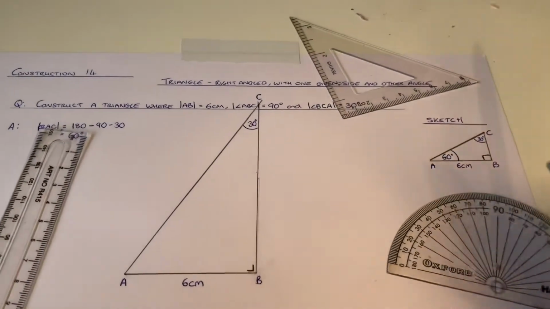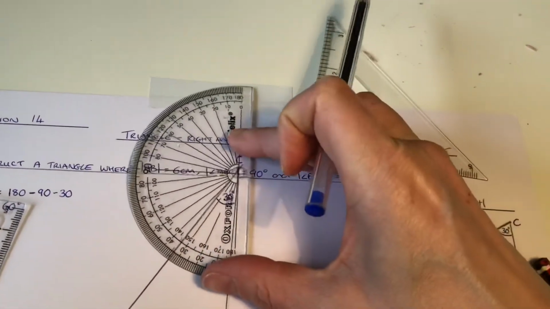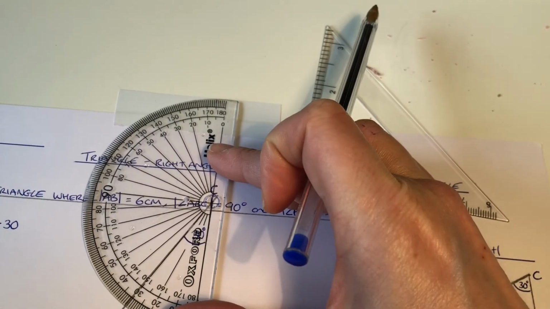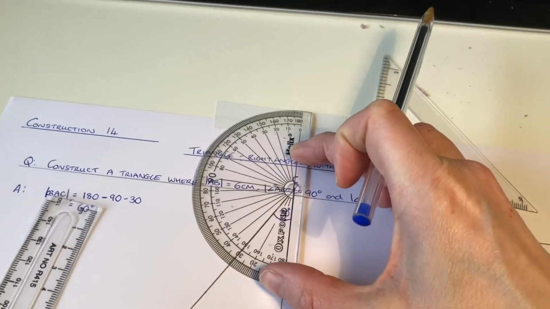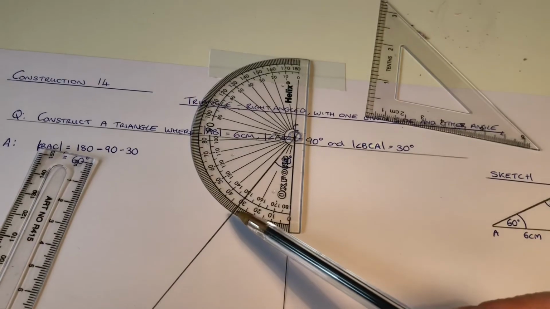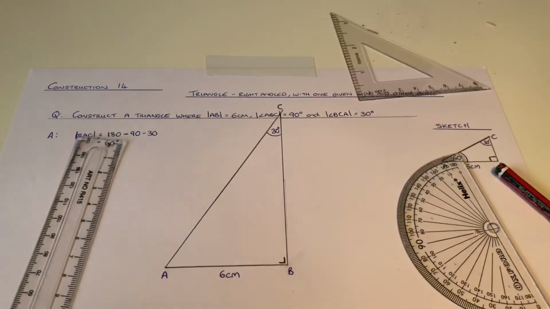Now, the only thing left to do would be to verify in maths that we were correct, and I can do that by lining up my protractor with my point C on the center mark and figuring out, is it 30 degrees? Excellent. There we have it.